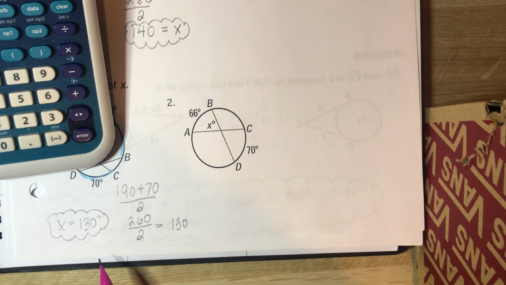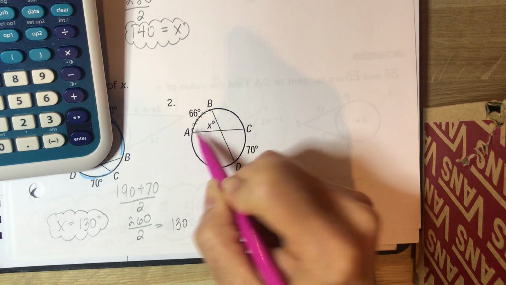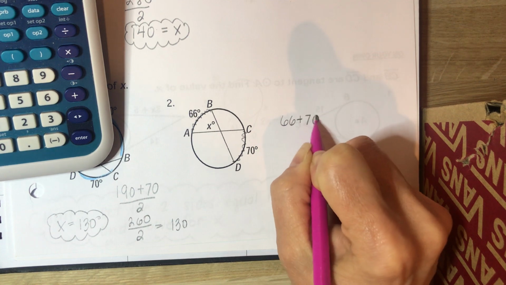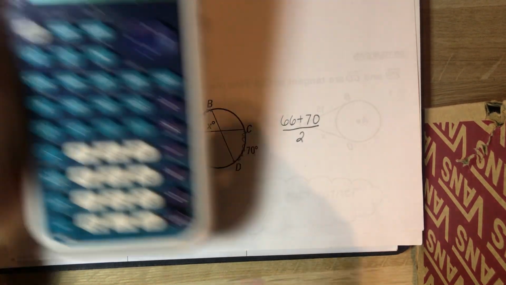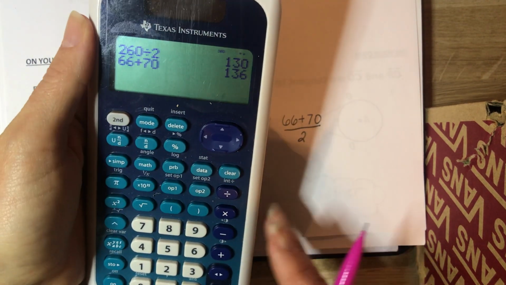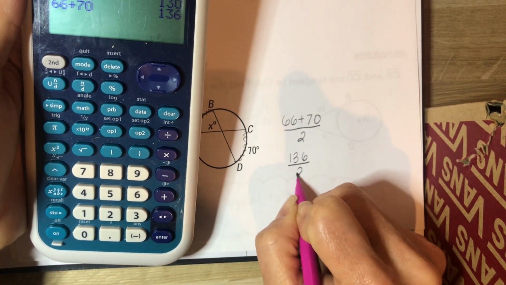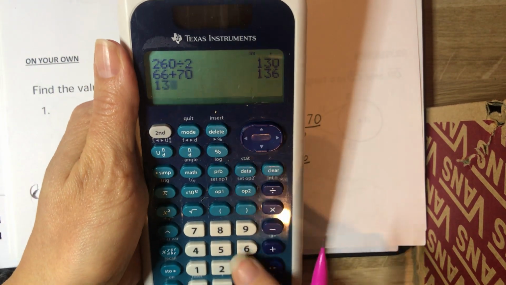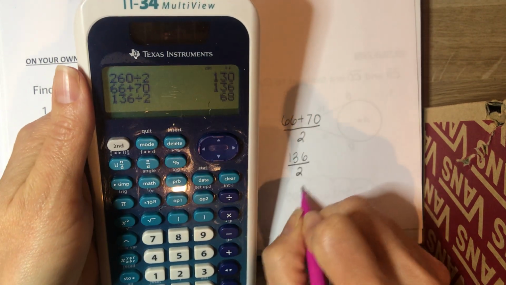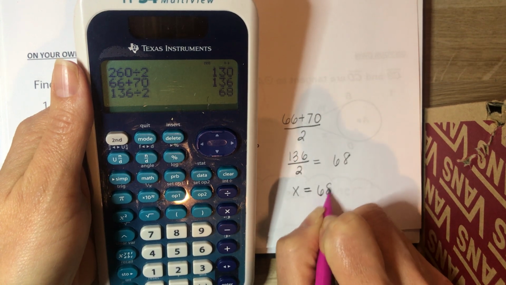All right, let's take a look at number 2. We have to add our arcs. So we want to take arc AB and arc CD. 66 plus 70 divide by 2. 66 plus 70 gives us 136. Divided by 2, 136 divided by 2 gives us 68. So x equals 68.